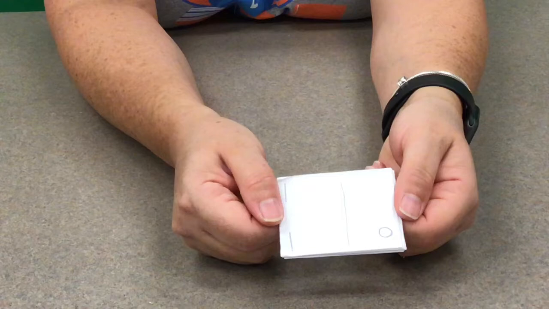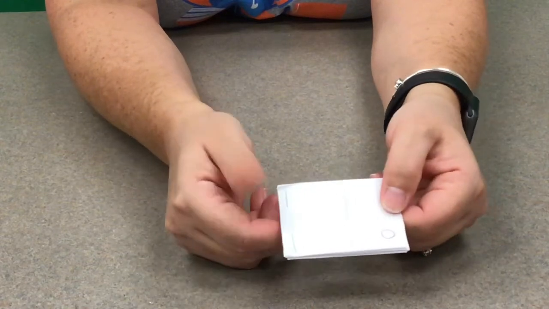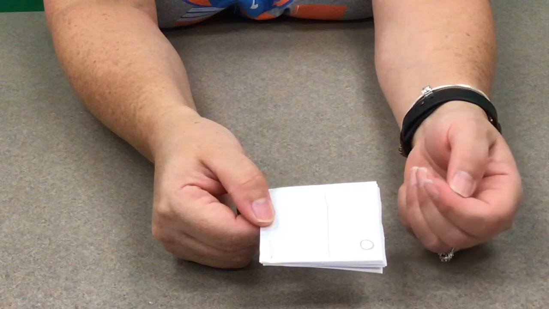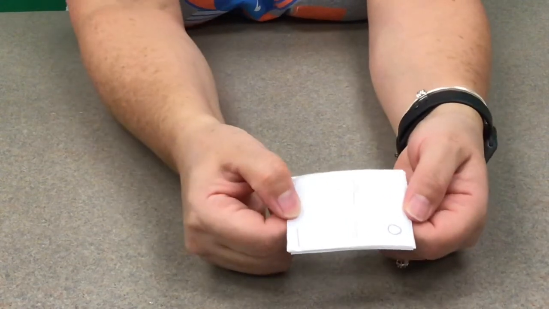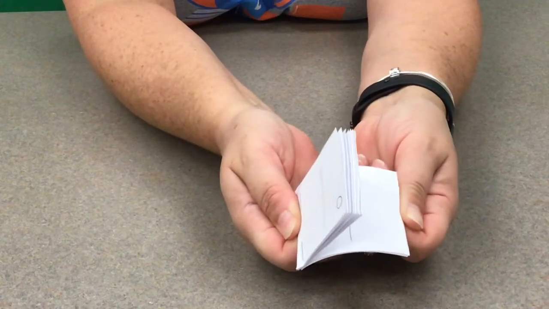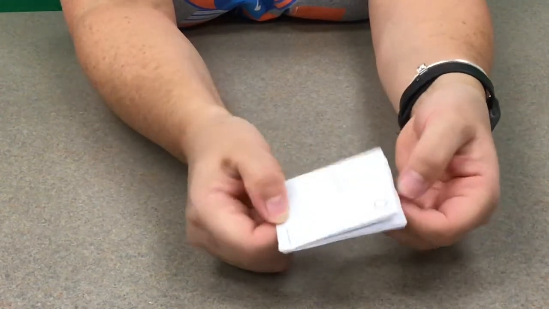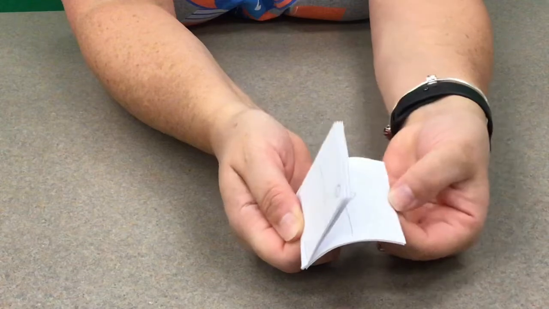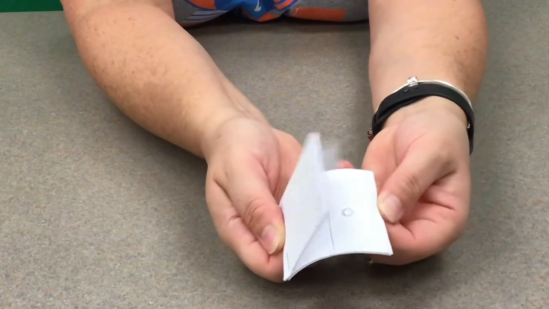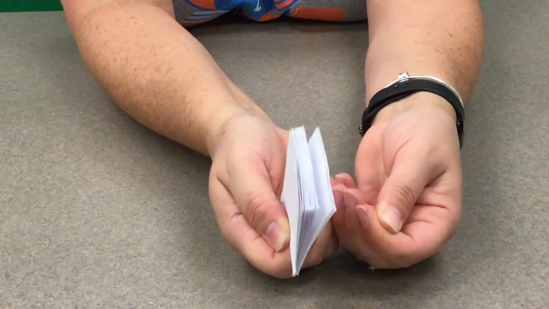So to watch your flipbook animation, you're going to hold it in one hand by the stapled edge, and you're going to grab it in your other hand and pull down gently on the edge of the pages. And you should see your ball start to bounce. It's a little hard to get the perfect movement, but the more you play with it, the better it'll be, and you'll get to see your animation.